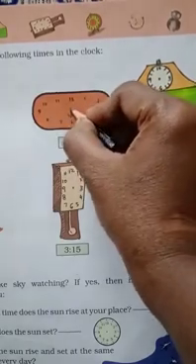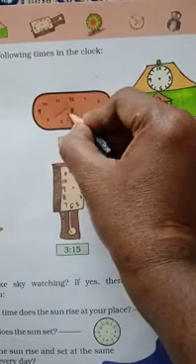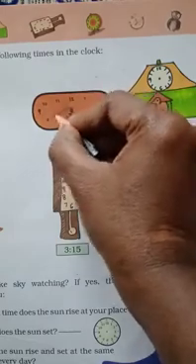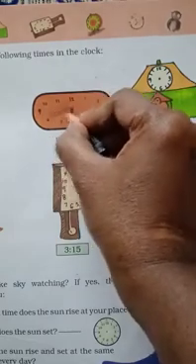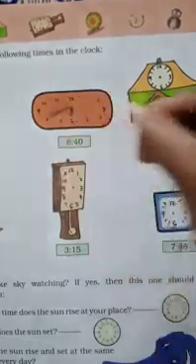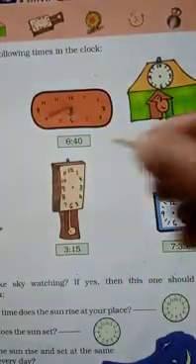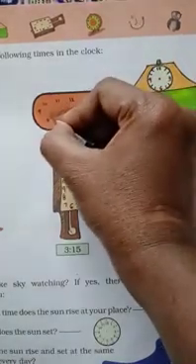So the big hand moves to 40. I'm just drawing roughly, students. When you have to draw, you have to draw very neatly.